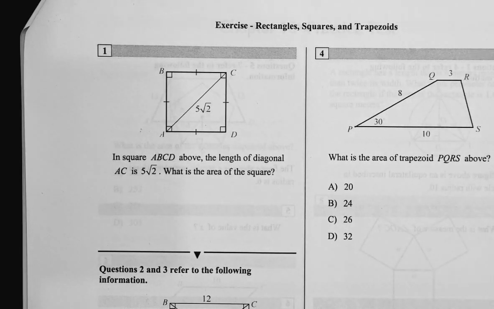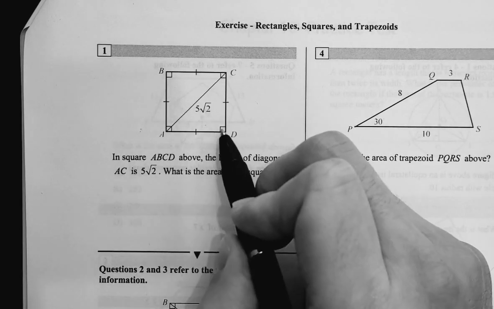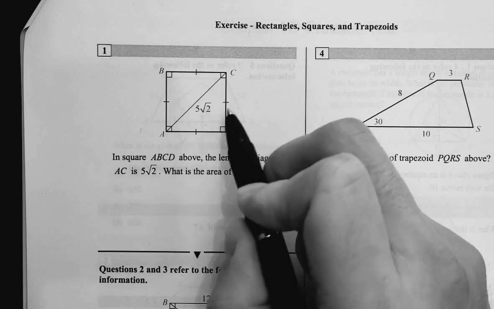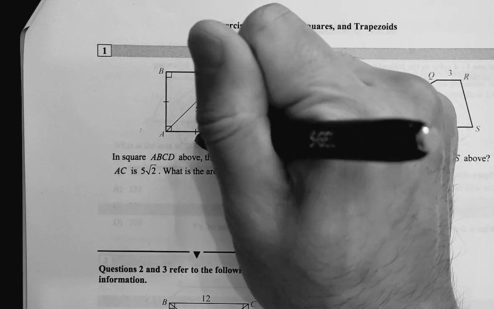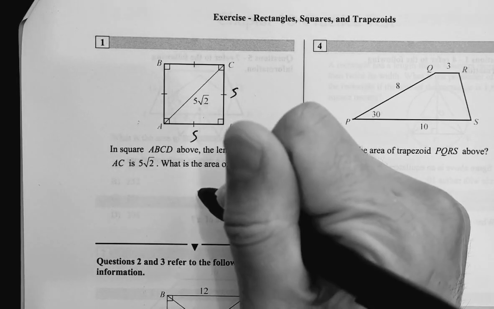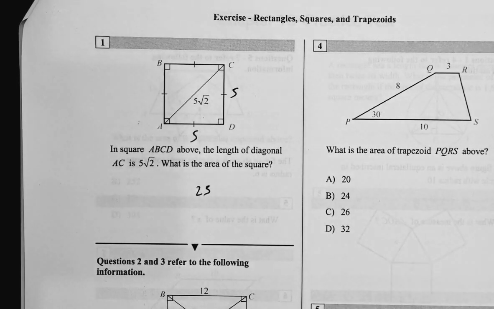Number 1. In square ABCD above, the length of diagonal AC is 5 root 2. What's the area of the square? Okay? So, we can use properties of the special triangles. In this case, the 45, 45, 90 triangle. Okay? So this length is 5 root 2. What's this length? It would be 5. This is 5 as well, because these two are congruent, okay? What's the area of the square? Base times height, 5 times 5, 25. Easy.